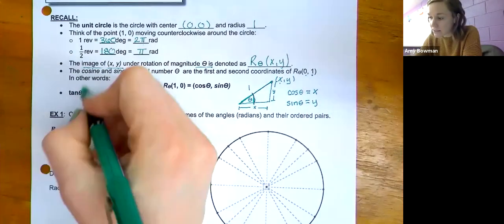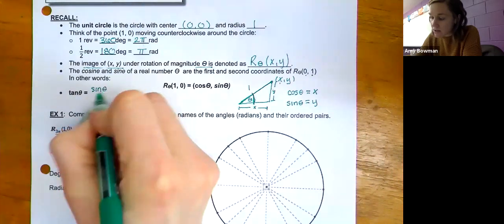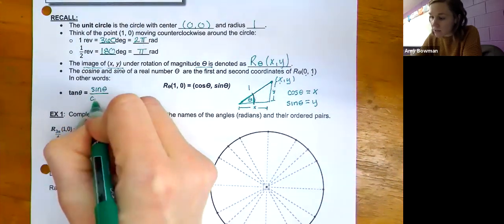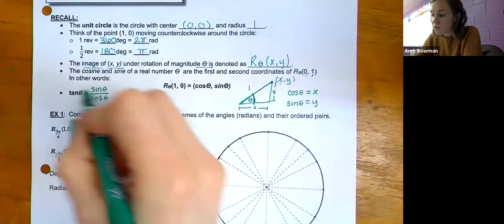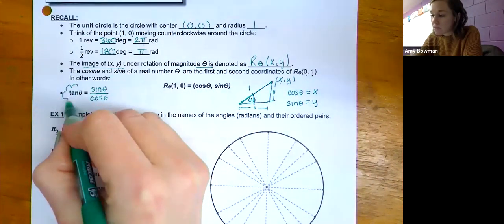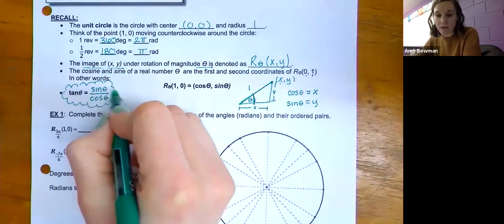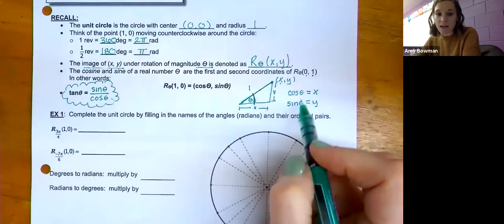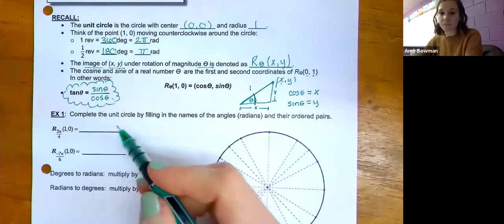Tangent of theta is literally the ratio of the sine of theta divided by the cosine of theta, and that's going to be super useful to us. So if you didn't know that already, that's one that you're going to be using a lot, because if I know the sine and cosine of an angle measure, then I can very quickly compute the tangent by taking that ratio.